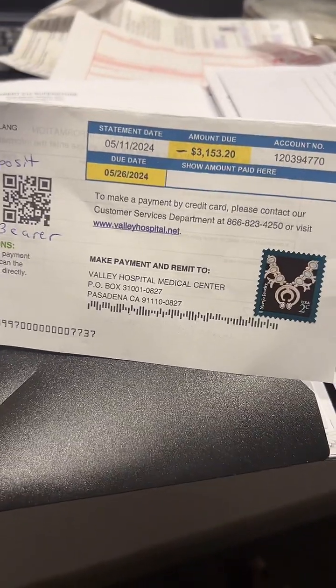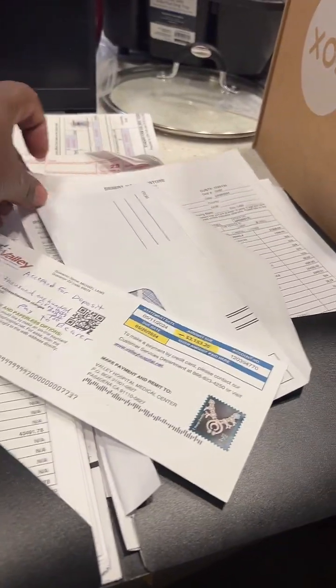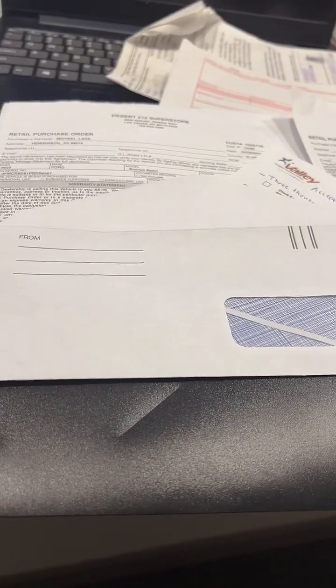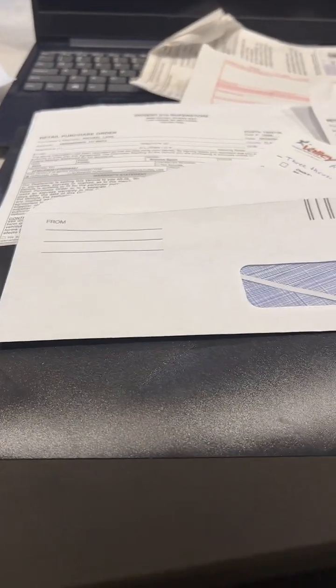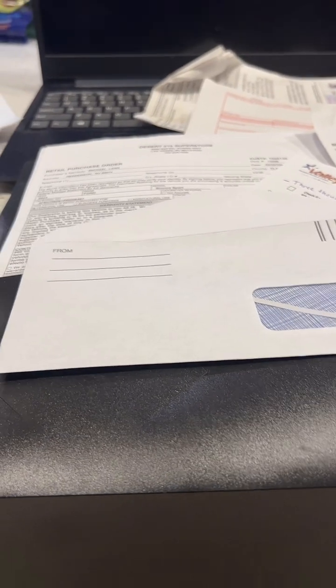So I'm sending it to this address right here, and I'm putting it in this envelope right here. They give you an envelope. I just detached it from the bill that I got in the mail. You know what I'm saying? And I'm about to send it back. Now, that's how you endorse your bills right there.